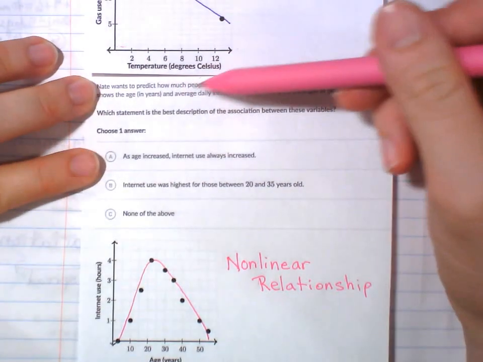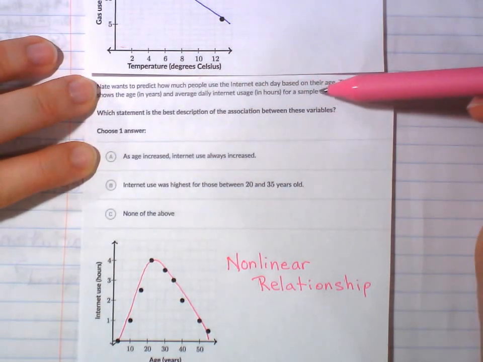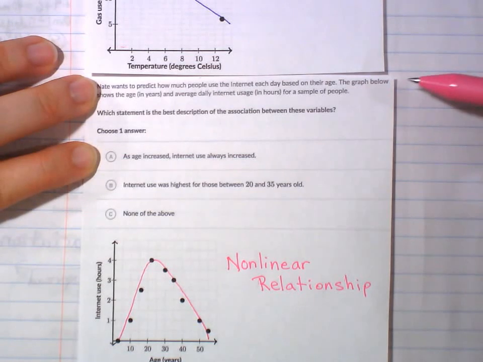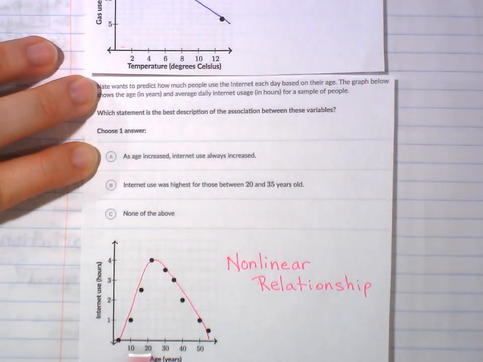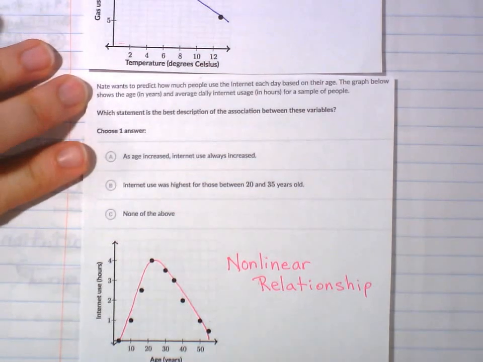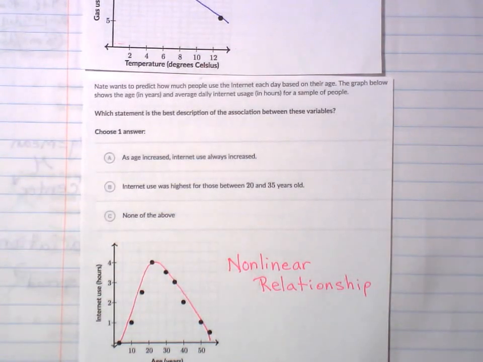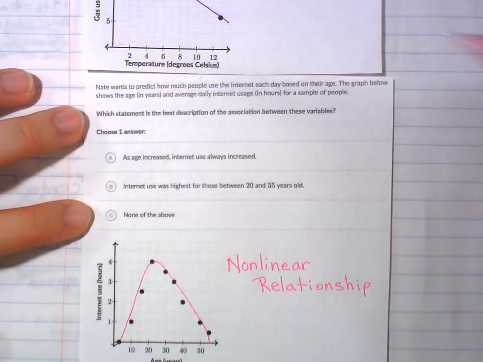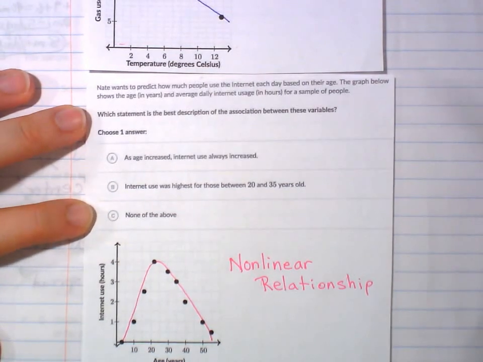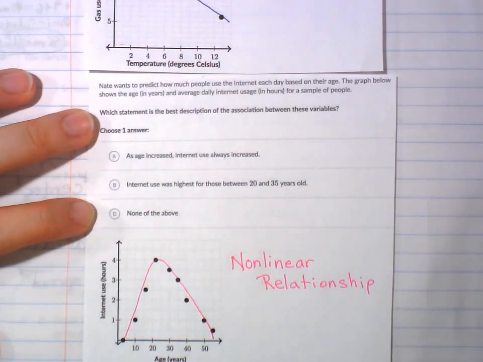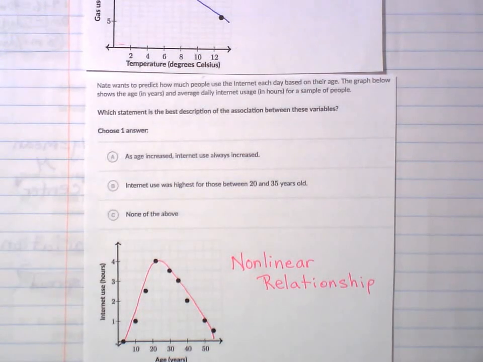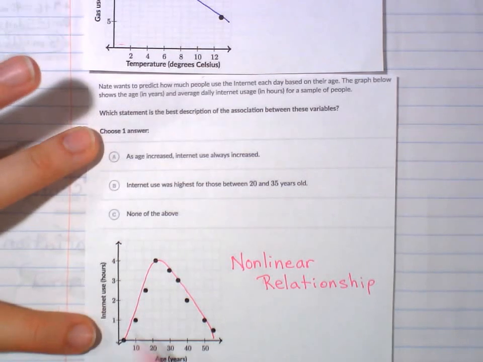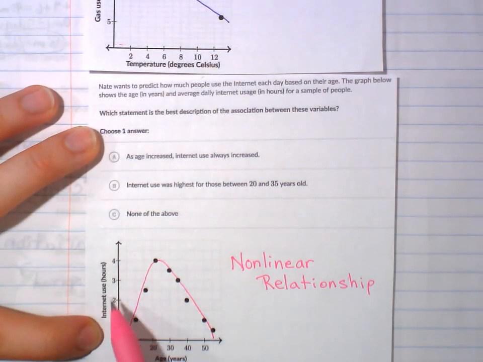All right, so Nate wants to predict how much people use the internet each day based on their age. So based on their age, how much are they using the internet? The graph below shows the age in years and the average daily internet usage in hours for a sample of people. Which statement is the best description of the association between these variables? So, literally pulled off the learning goal. We are describing the association between these variables, the bivariate data. There's two variables, age and internet use.